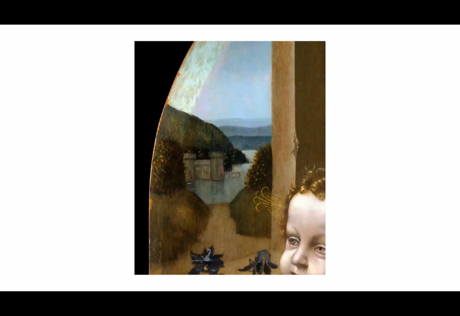The landscape seen through the window depicts a tranquil body of water with a gray structure. There are also romantic rolling hills and lush greenery.